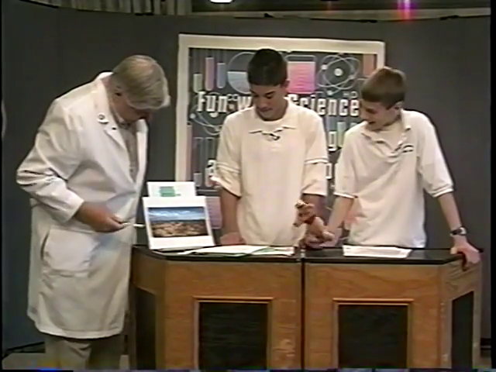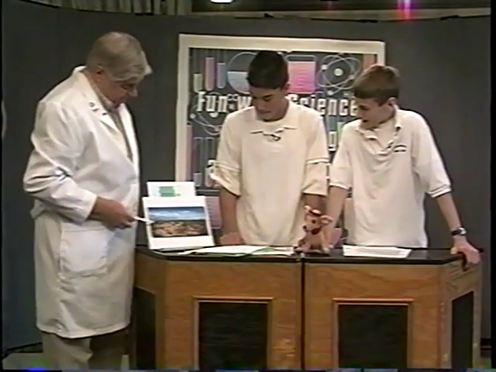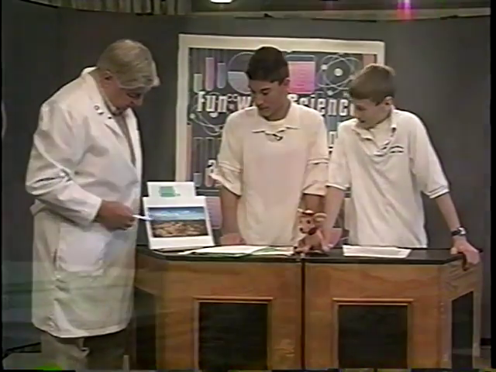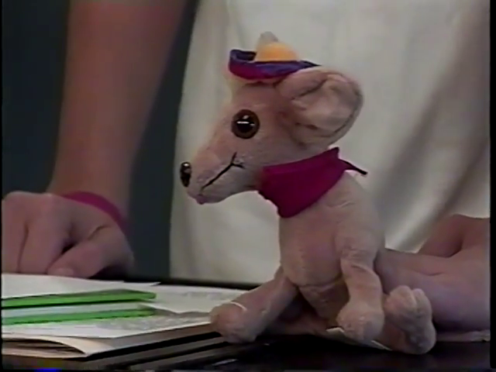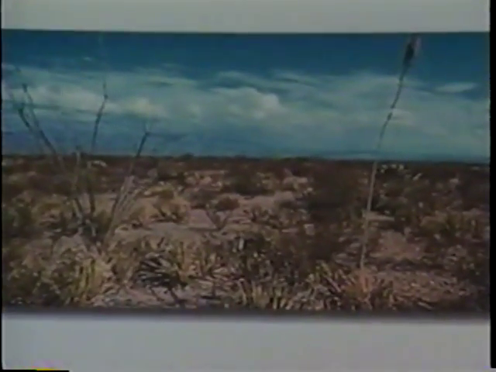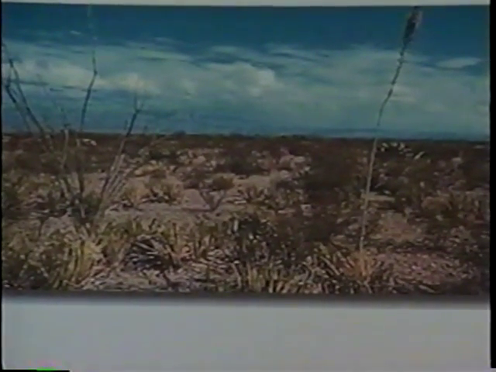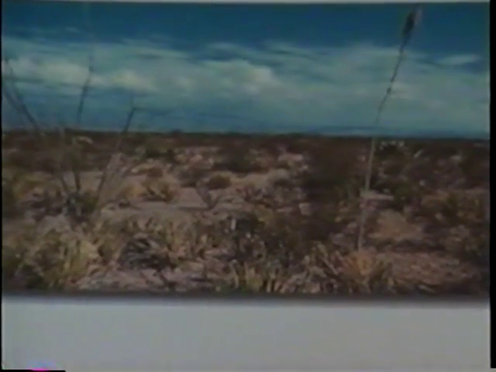All right. And here's another picture of it. If you notice, what do we notice about this desert? It's sort of dry, right? There are no plants with big leaves on them.